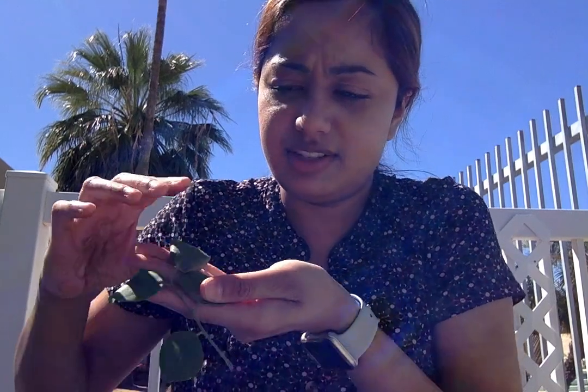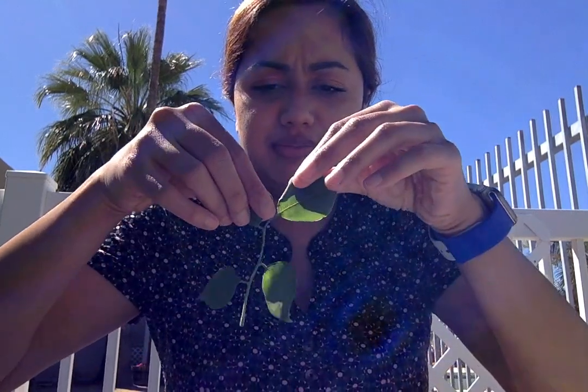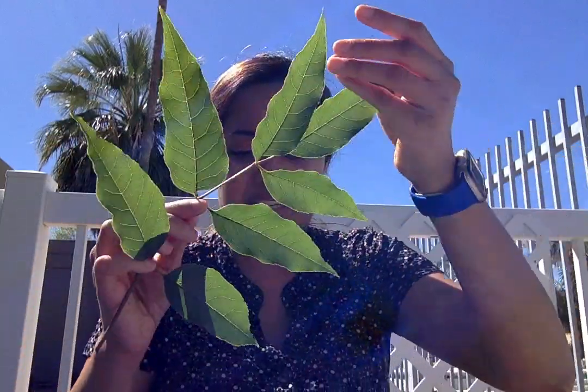But then when we saw this guy, he has two at the top. So if I wanted to classify this leaf, I could say that it's parapinnately compound. And I could say that this one is imparapinnately compound. And if I was just looking at this guy, I could say parapinnately compound.